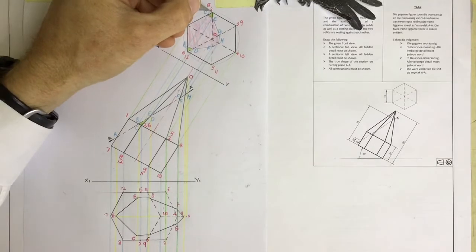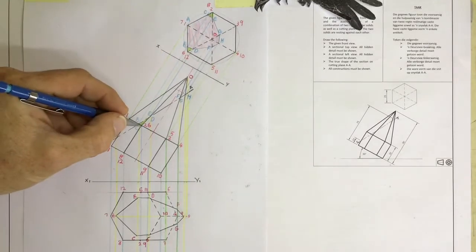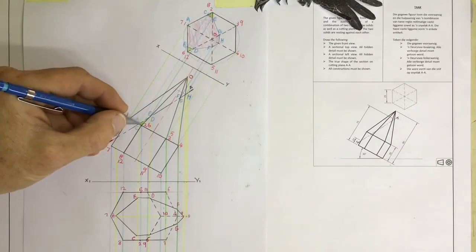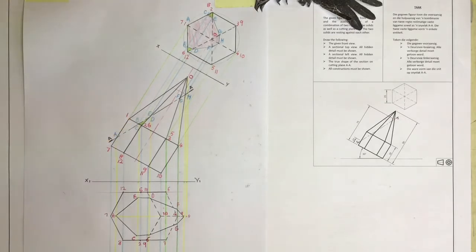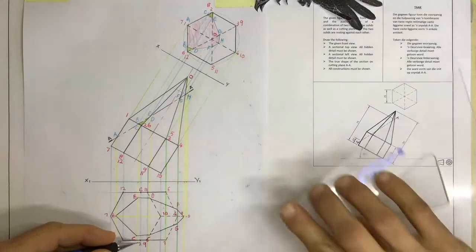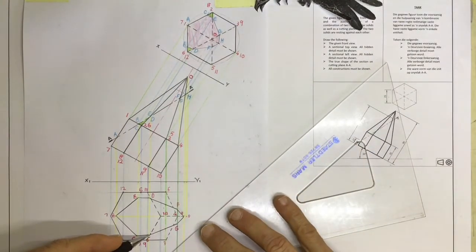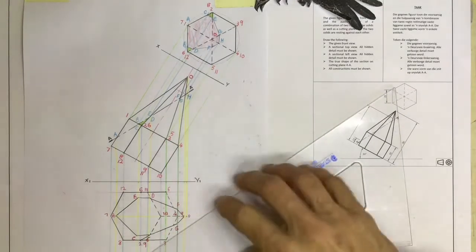I've got a line going from 2 to E in this drawing. Do I have a line going from 2 to E in this drawing? Yes, I do. So if I've got that line in this drawing, I must be able to draw it. So I can take my set square. I find my point 2 over here. Okay. And I can say, well, there is E over there. And I can then draw a little line going from 2 to E.